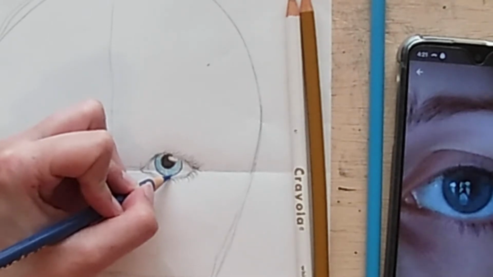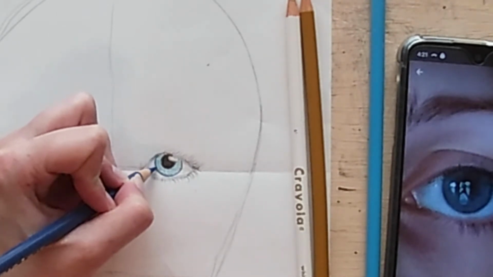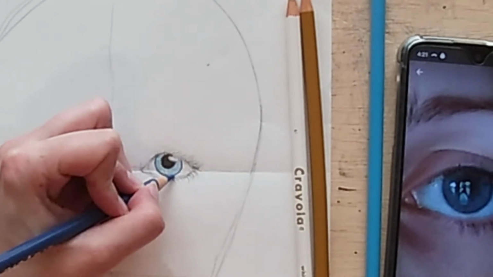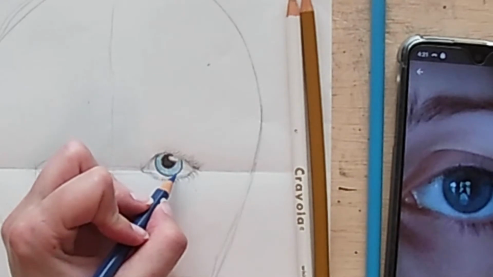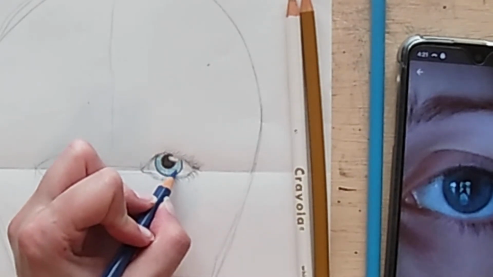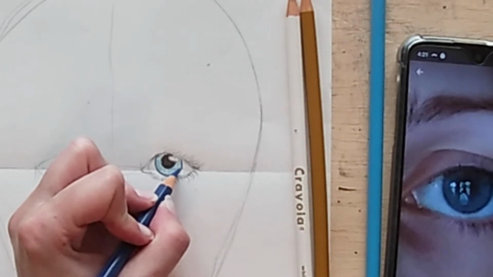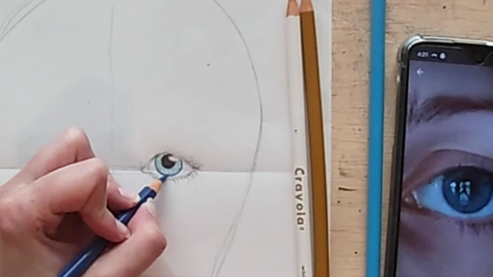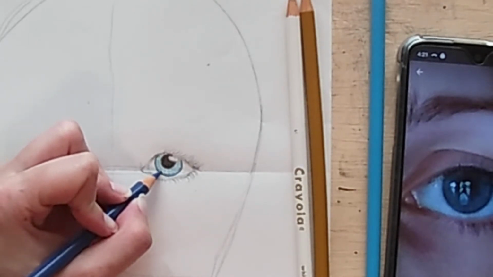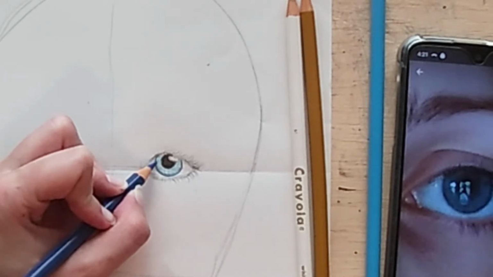If you have really dark brown eyes, you might want to do this with black if you see an outline. If you don't see an outline, don't worry about it. Then I'm going to let this line creep into the main color of my iris a little bit. I'm just going to color it in a little ways. And I'm not going to be perfect. It's not going to be an even amount, because that's going to look more realistic and more natural if it's uneven.